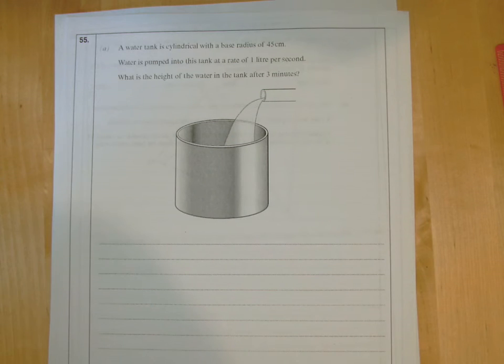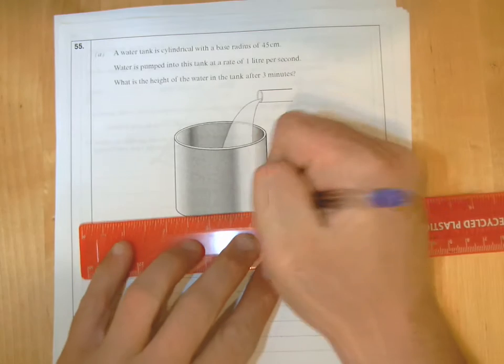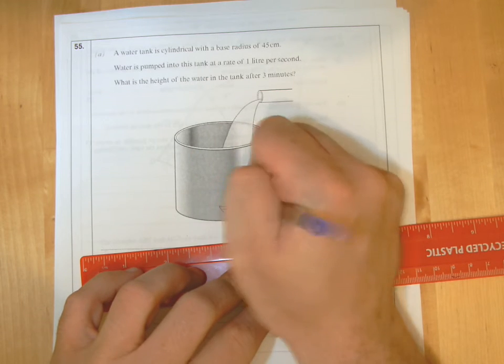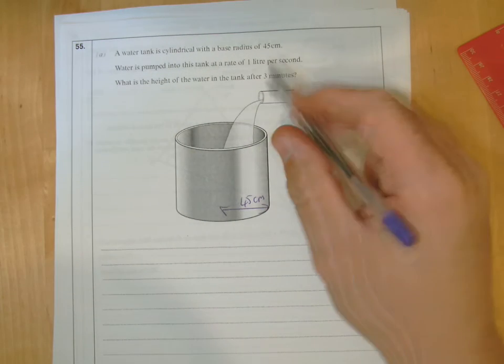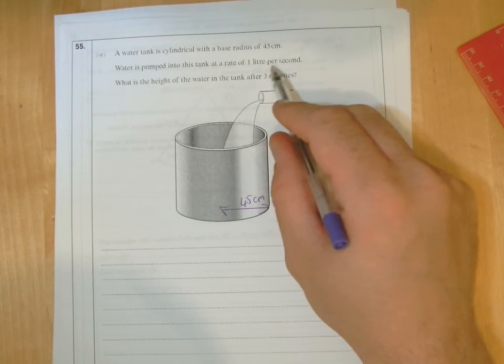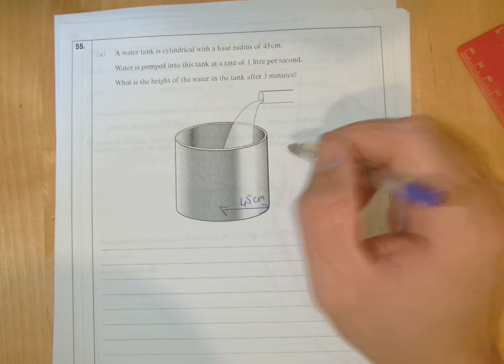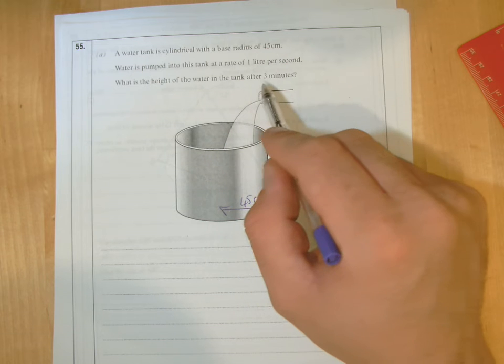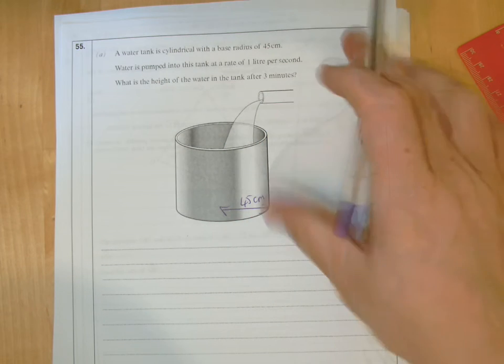Right, so in this question, a water tank is cylindrical with a base radius of 45 centimeters. So we'll draw that in. Water is pumped into this tank at a rate of 1 litre per second. Okay, so a lot of water going in there. What is the height of the water in the tank after 3 minutes?